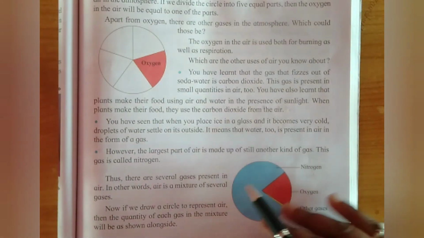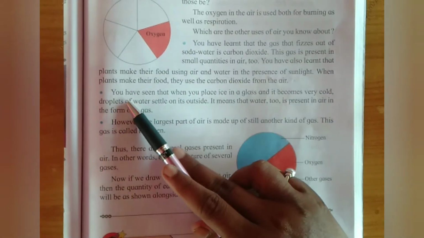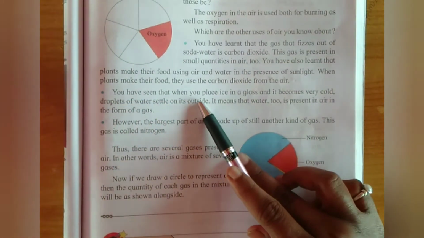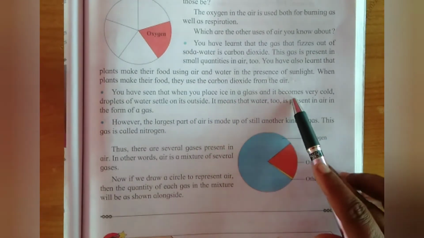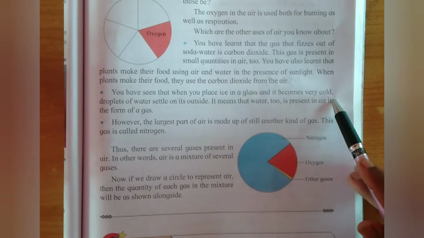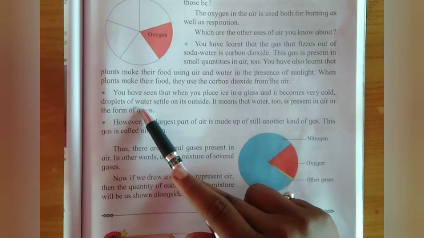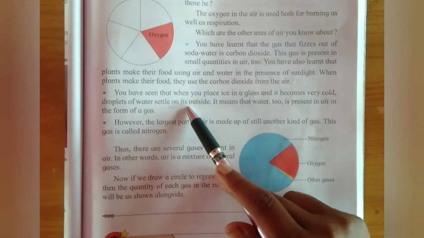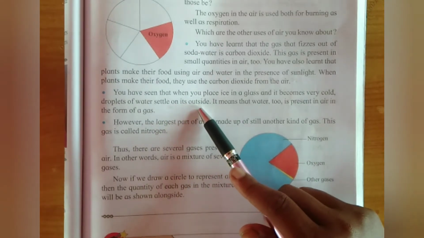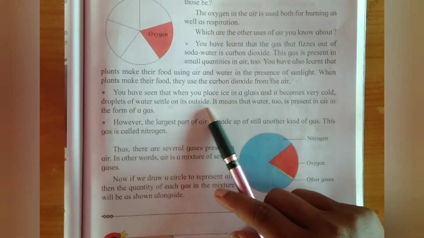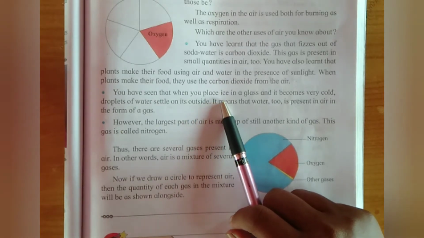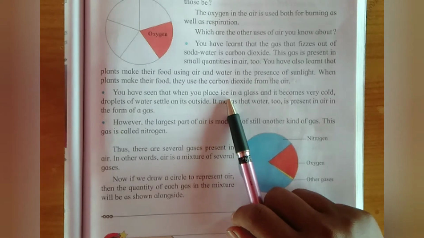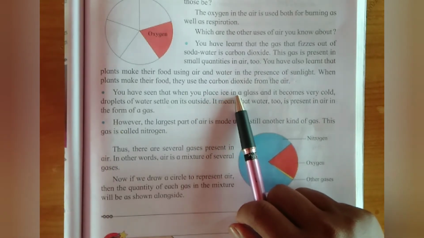Now next, you have seen that when you place ice in a glass and it becomes very cold, droplets of water settle on its outside. This you always see. For example, when you remove a bottle from the fridge and place it for 1 or 2 minutes, what do you see?